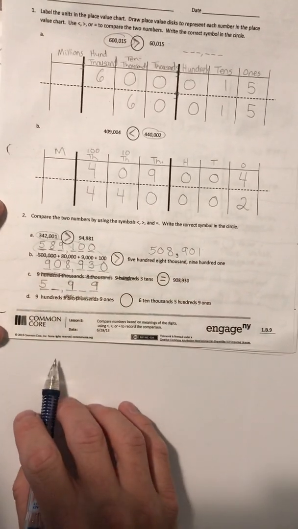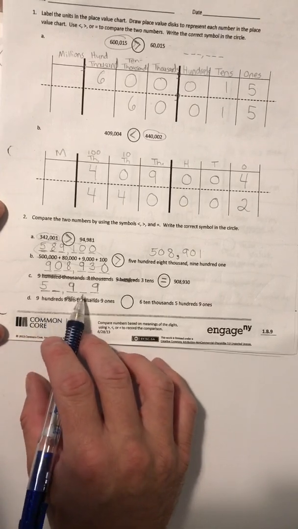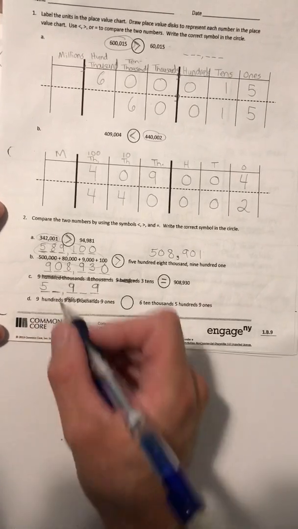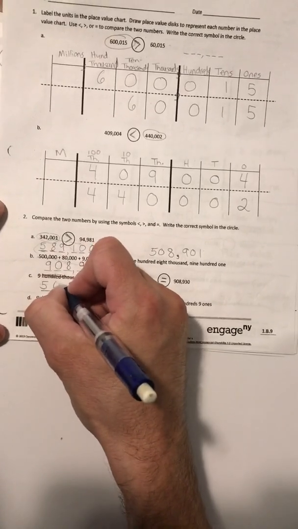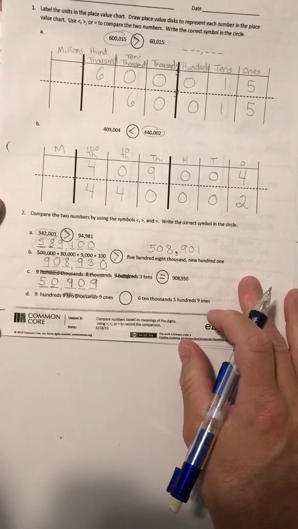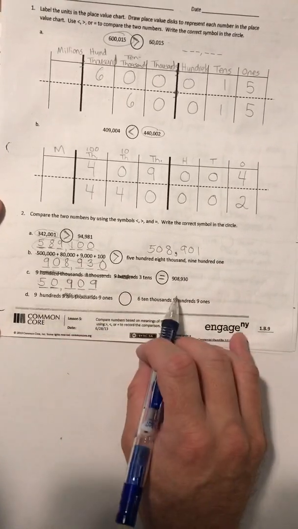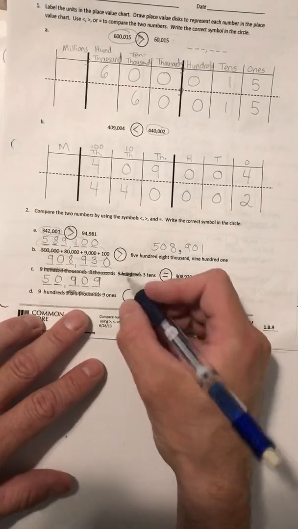So again, trying to trick us. But I'm putting my little lines here, my little place values, and notice I'm going to have to put in, wow, everyone's screaming the answer at this point of the week, placeholders. We need them. So that gave me 50,909.